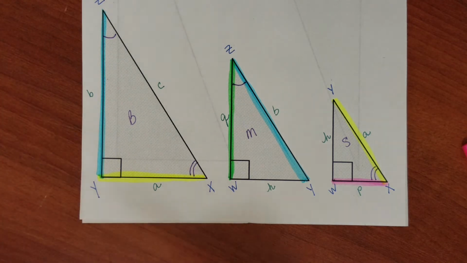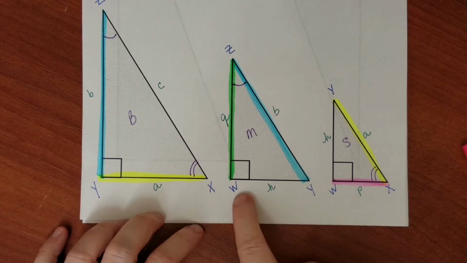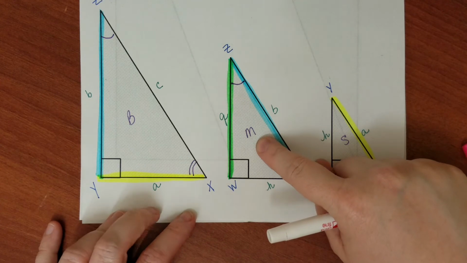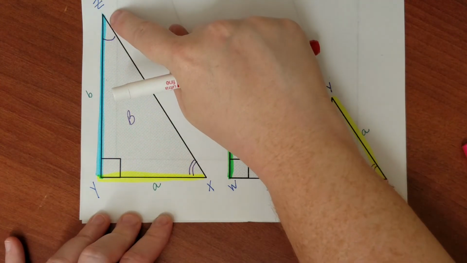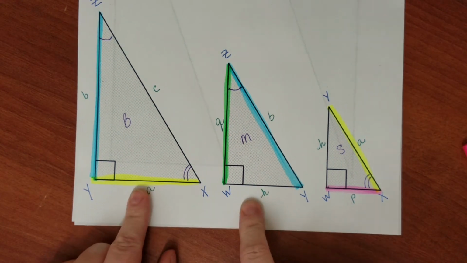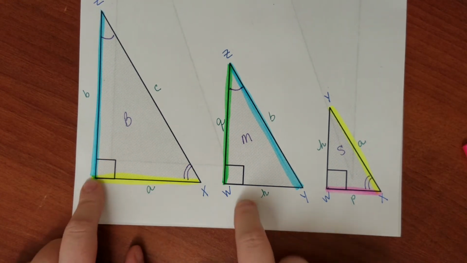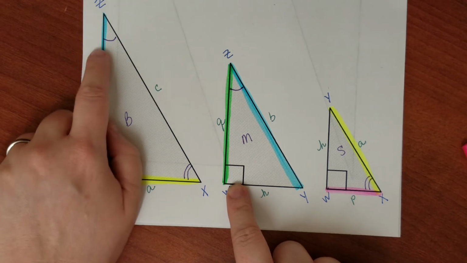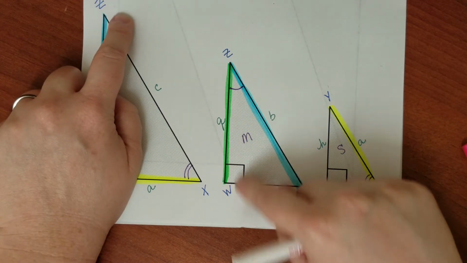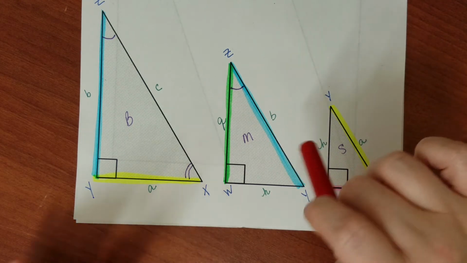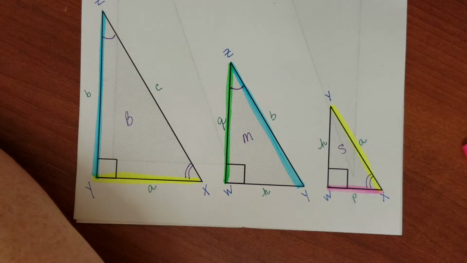Angle-angle similarity. The next similarity statement, they want me to prove that YWZ, that's the medium triangle, is similar to XYZ, which again is the big triangle. If we want to prove that these two are similar, we can see that they both have 90-degree angles. All right angles are congruent, and they both have this angle Z in common. So again, there is our angle-angle similarity. So those are also similar.